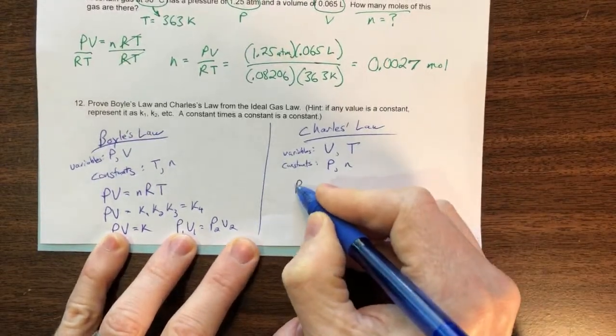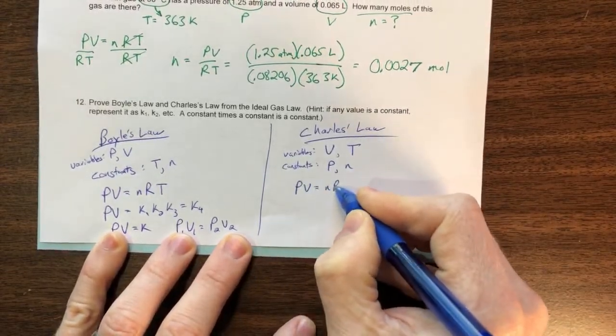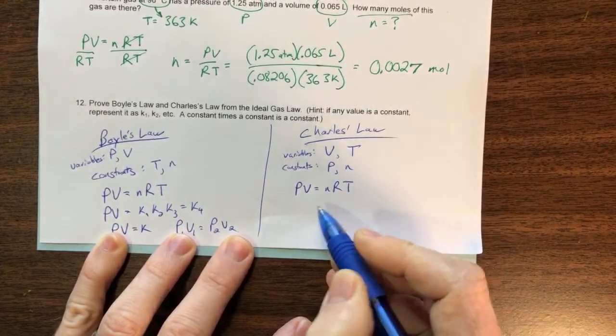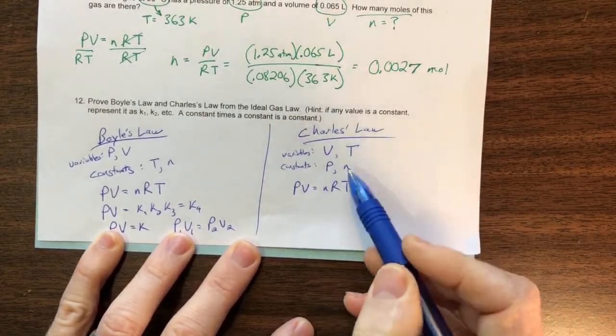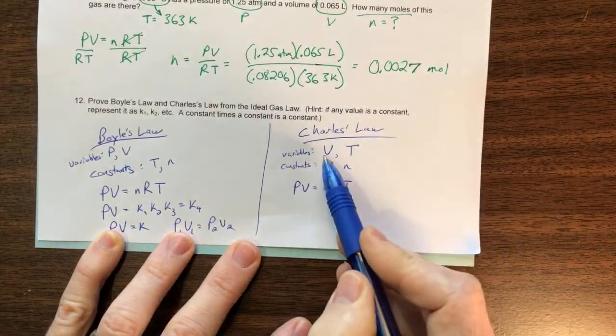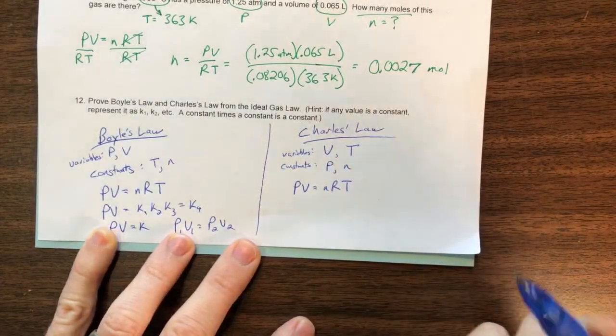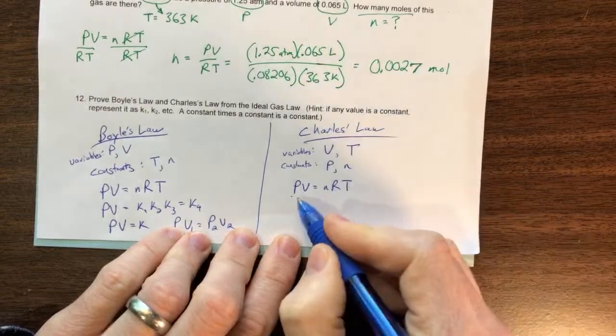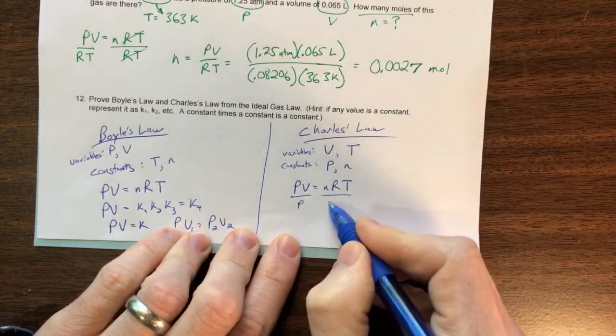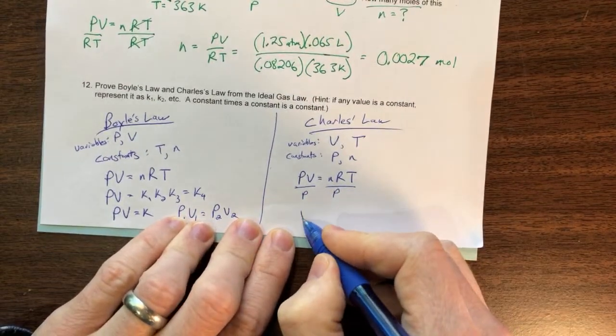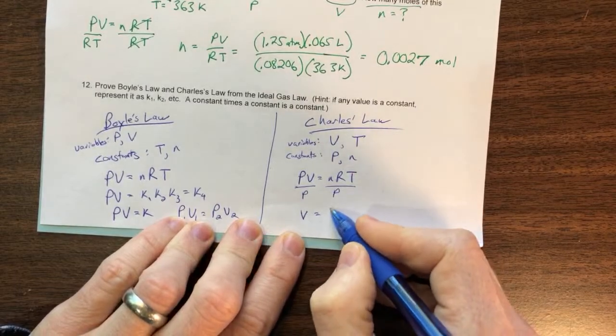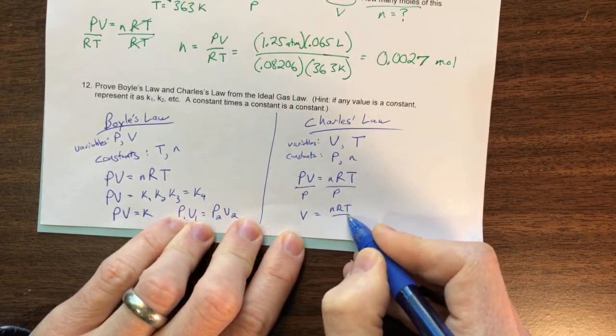And so you have PV equals nRT. Now we're going to put your variables on the same side. So V and T need to be on the same side. You can just divide both sides by P. That's going to get you V equals nRT over P.